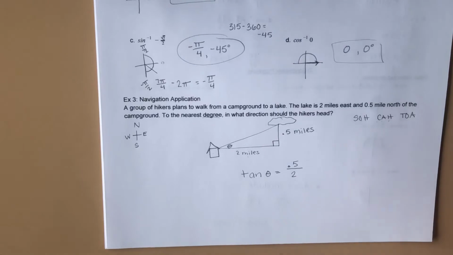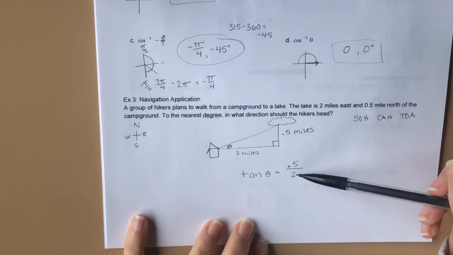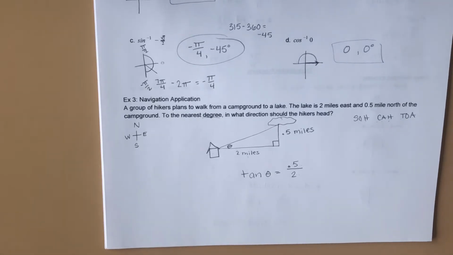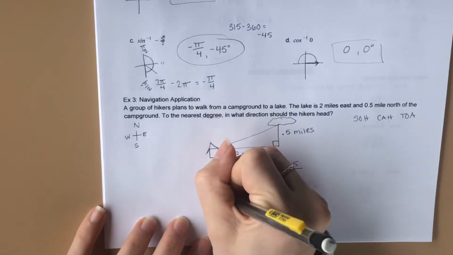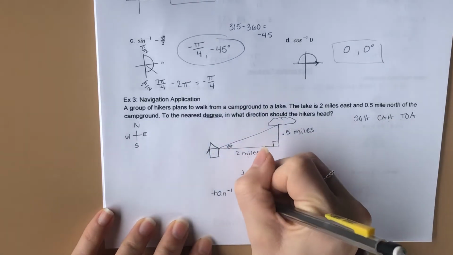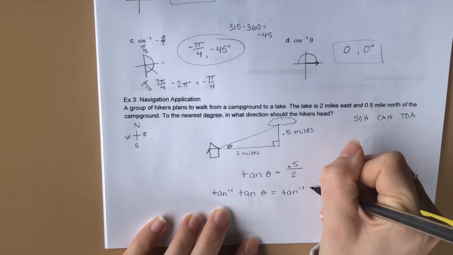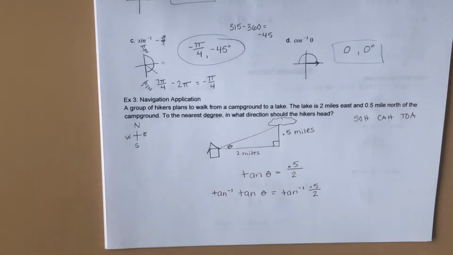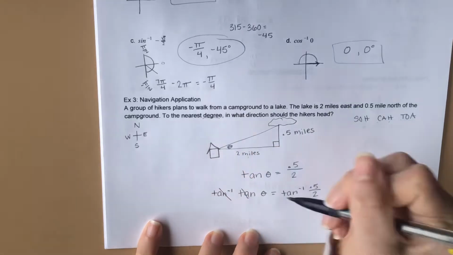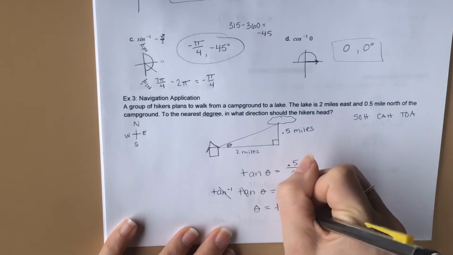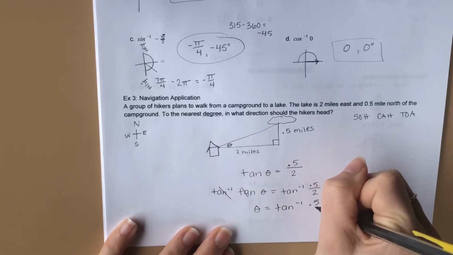Okay, so this is where it was a little bit different. Last lesson, we had one of these being the value we were trying to find. Now we are trying to find the angle measurement. Just a reminder, when we find angle measurement, we are trying to use the inverse. So I'm actually going to take the tangent inverse to both sides. If I do it to one side, I have to do it to the other side. These two cancel each other out, so they're kind of like reciprocals of each other. So I'm just going to have theta left over here, and then I'm going to have tangent inverse of 0.5 over 2.